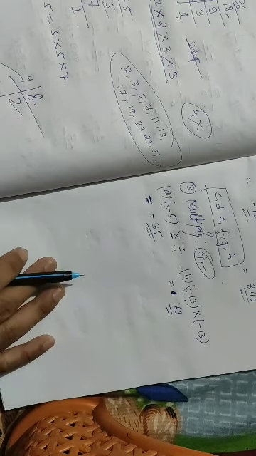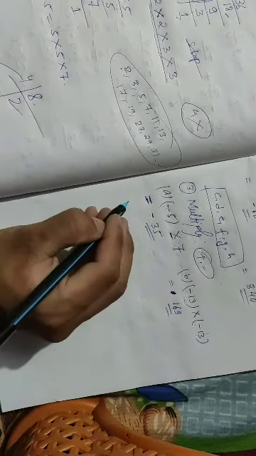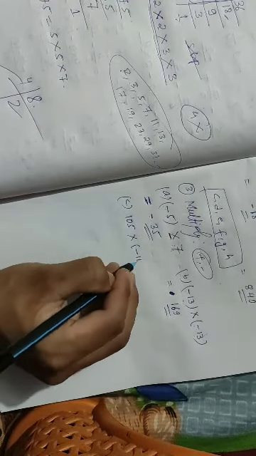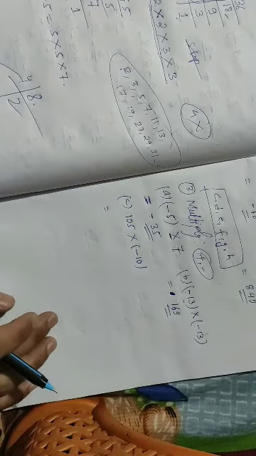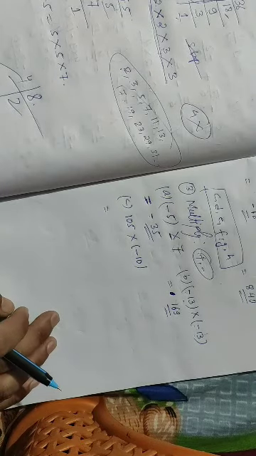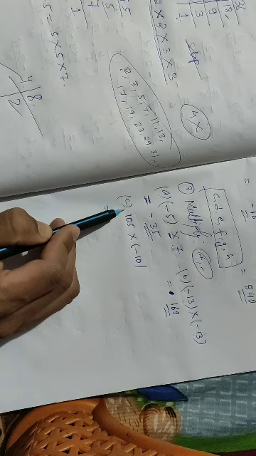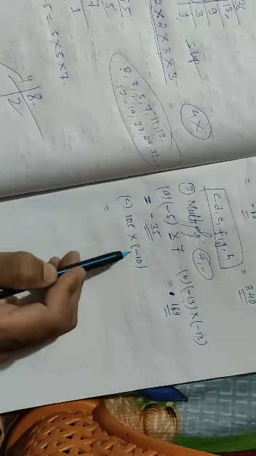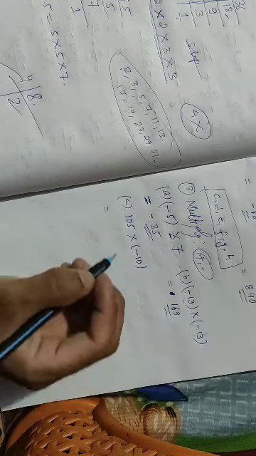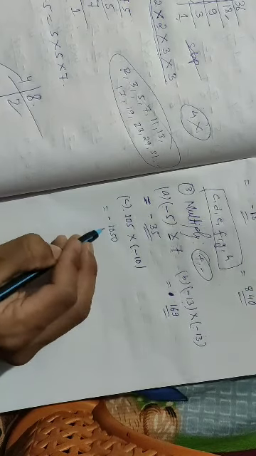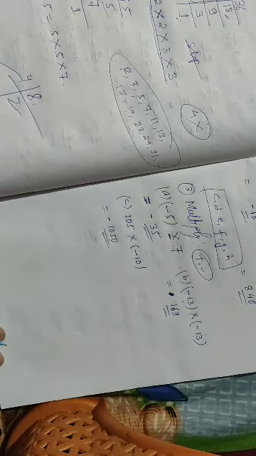In a similar way, I can do question number C also. Question number C is 105 into minus 10. As I already told you, what is the sign of 105? It is positive, because no sign means it is plus. Then here we have minus, so plus into minus is minus, so the answer will be negative. 105 into 10 is 1050. So the answer is minus 1050.